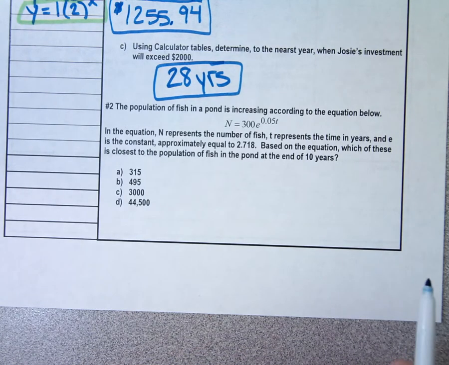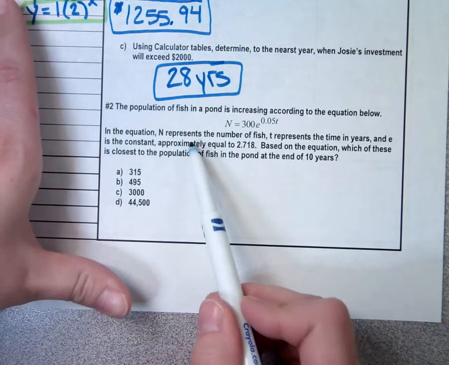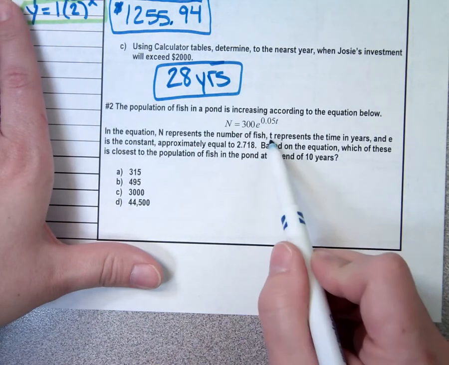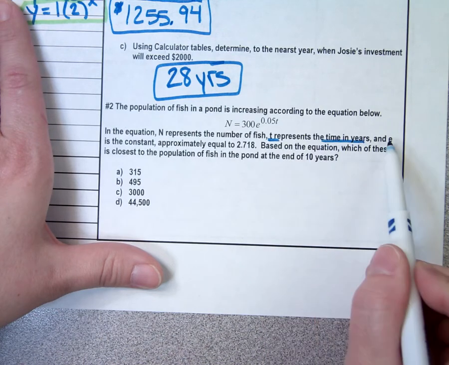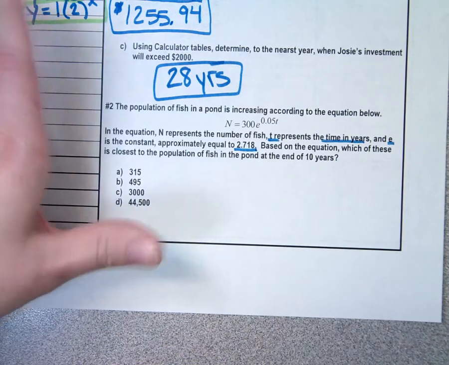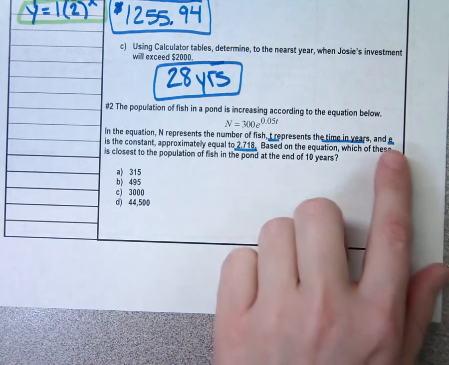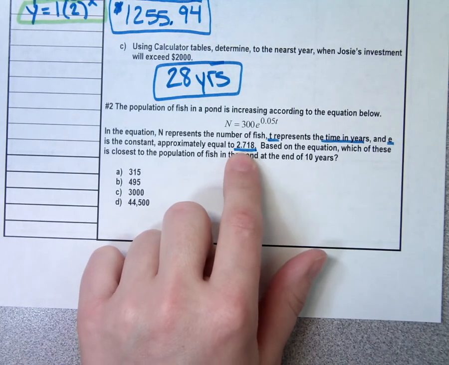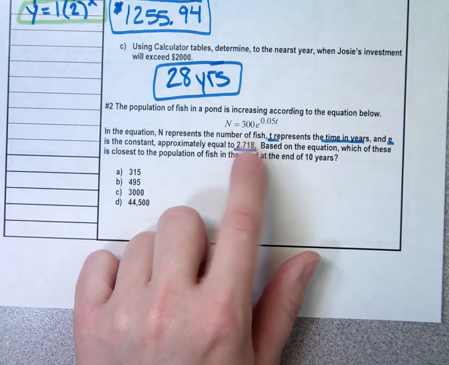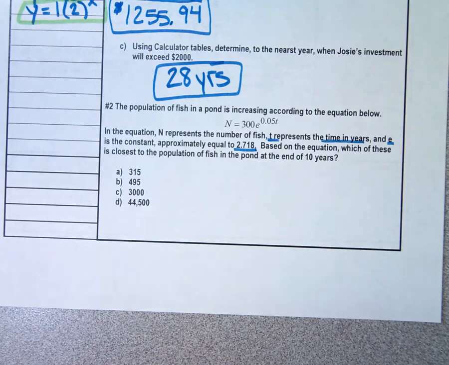Okay, number 2. The population of fish in a pond is increasing according to this equation below. In the equation, N represents how many fish, T represents time in years, E is a constant, and E is approximately 2.718. E is a number like pi. You know how pi is approximately 3.14? Well, E is an irrational number just like pi, and it is approximately 2.718. But I won't actually put 2.718 in the calculator. I'll use the E button, so I'll show you where that is here in a second.